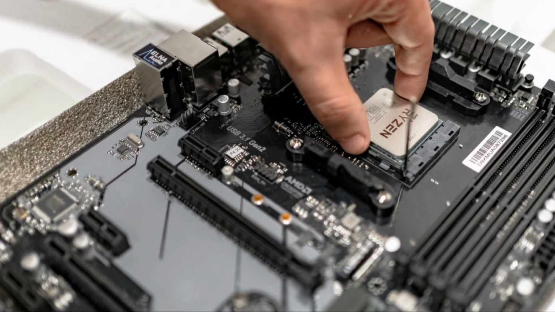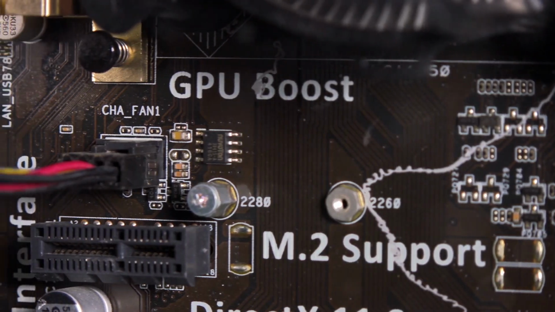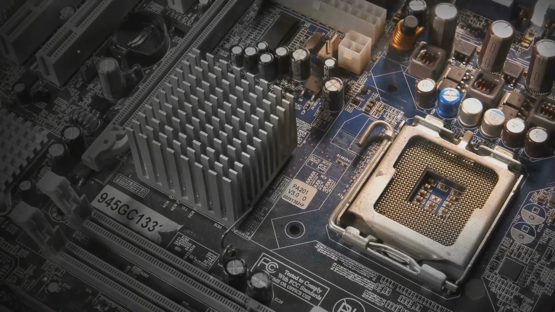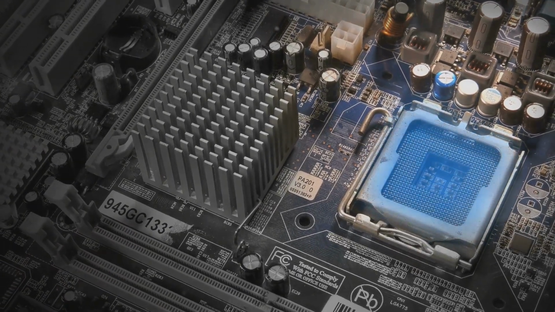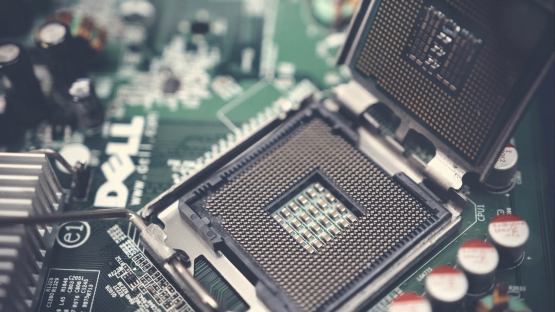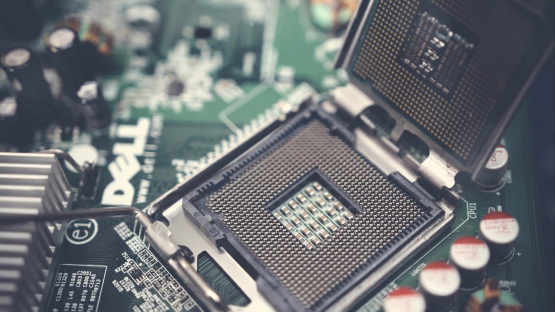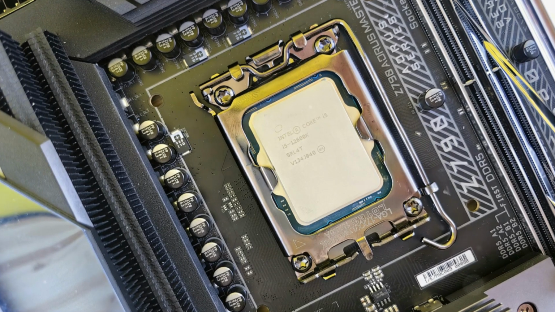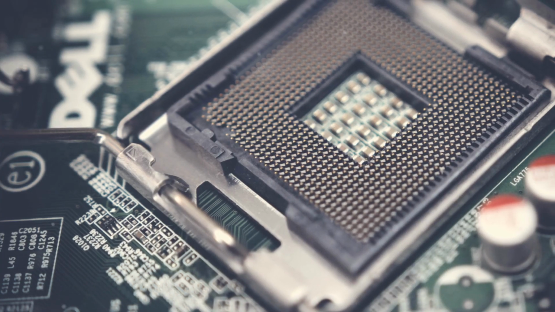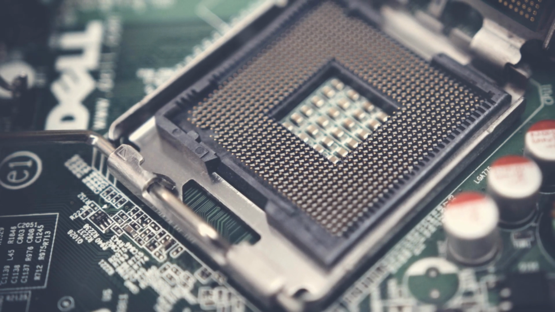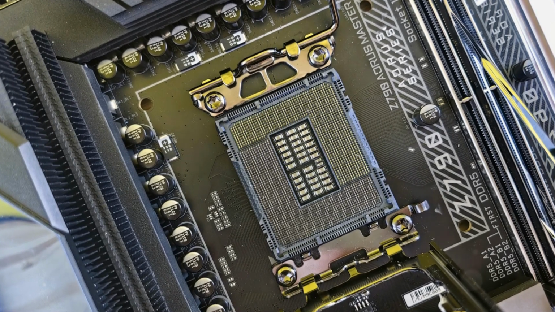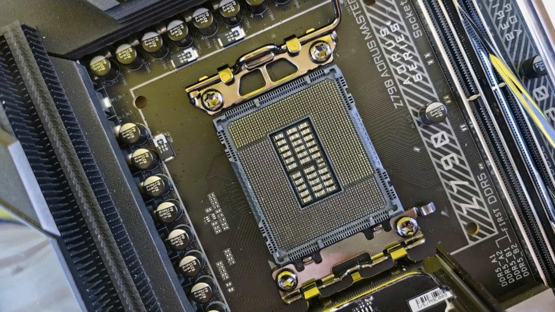This is where the CPU is installed, and it is designed to hold the CPU securely in place. The socket ensures that the CPU is properly aligned and connected to the motherboard, allowing it to communicate with other components. The CPU socket is designed to hold the CPU securely and provide a way for it to connect to the rest of the motherboard. It has a series of pins or contacts that match up with the connections on the bottom of the CPU. When the CPU is installed in the socket, these pins or contacts create a secure electrical connection, allowing data and power to flow between the CPU and the motherboard.